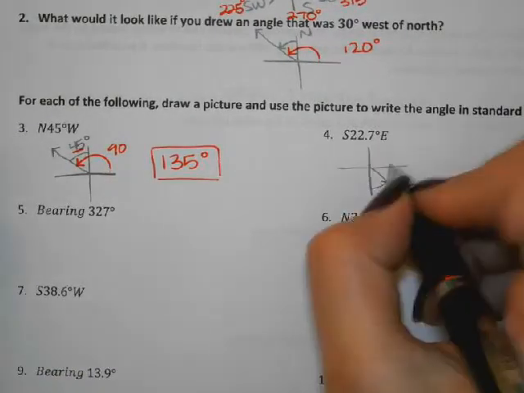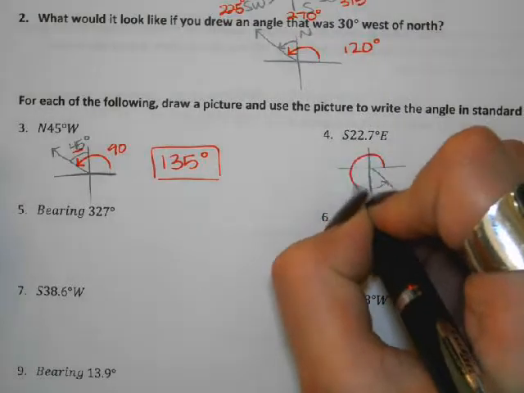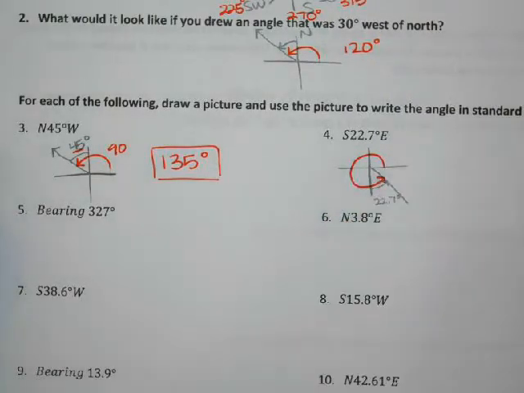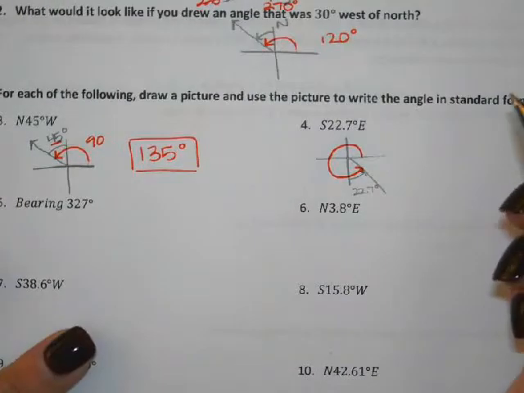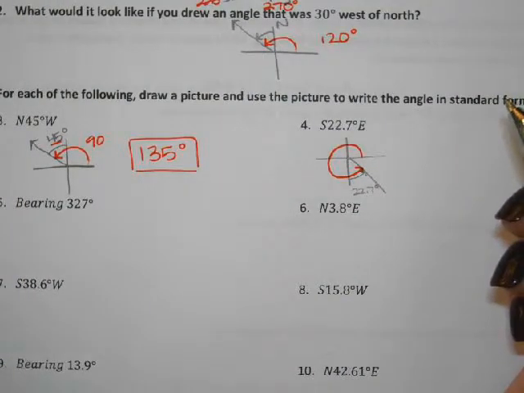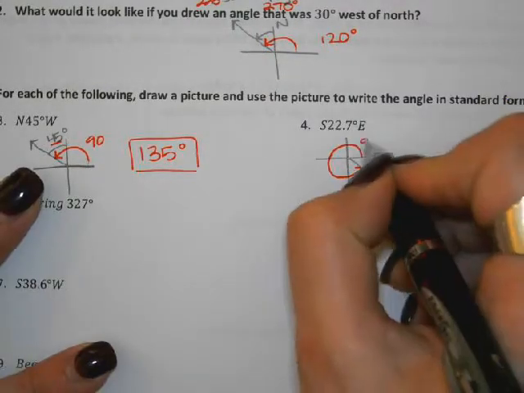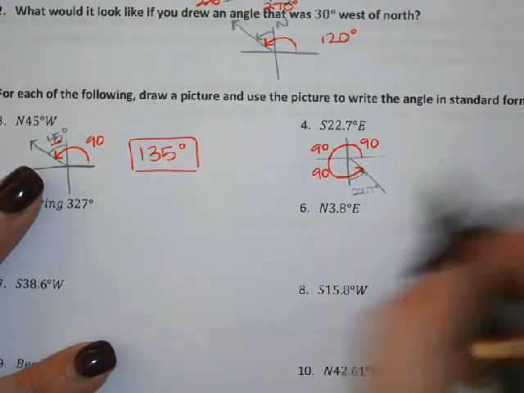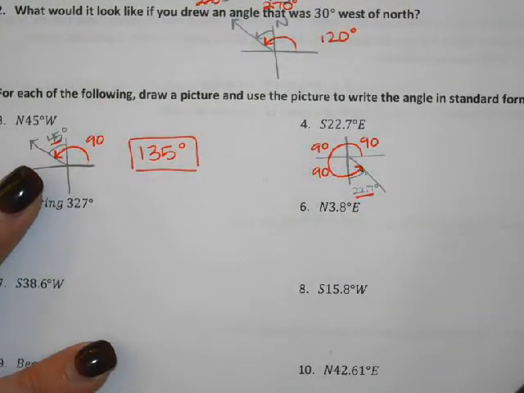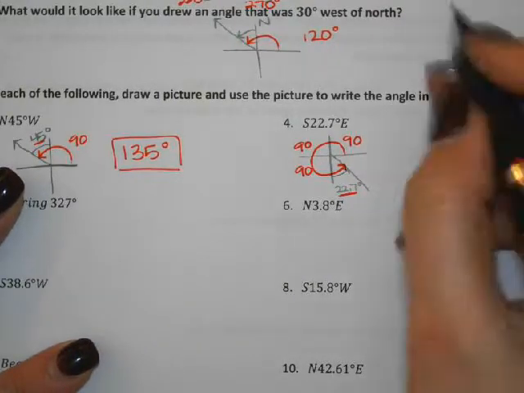But for us, if we were measuring this using a calculator, what would we do? Yeah, so we would say 90, 90, 90, that's 270, right? 270 plus this would give us our answer, because it's past the 270 mark. So that would be 292.7.